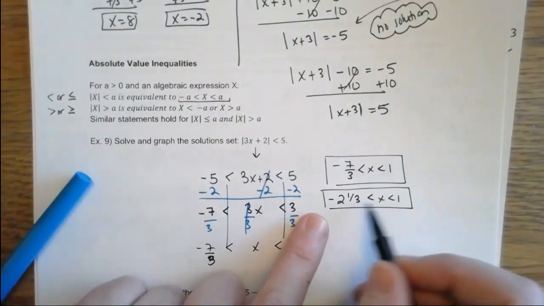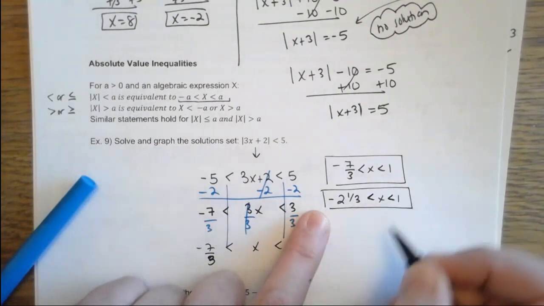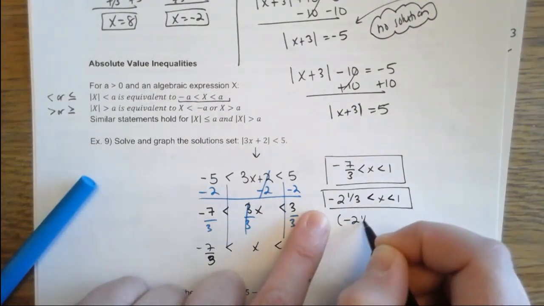You could write this as interval notation. These are both less than signs, so I'm going to use parentheses.